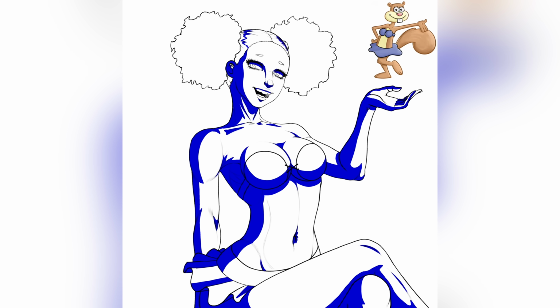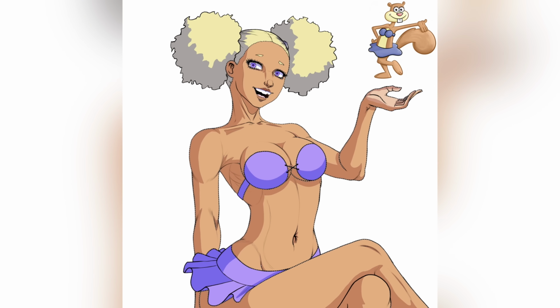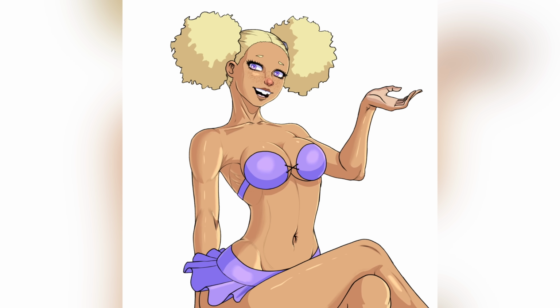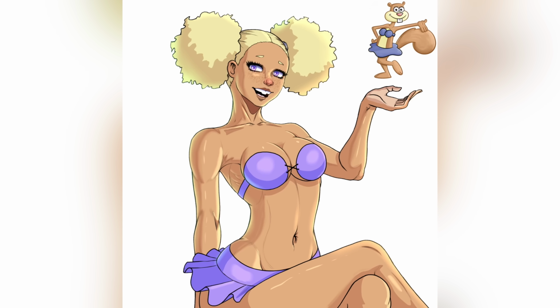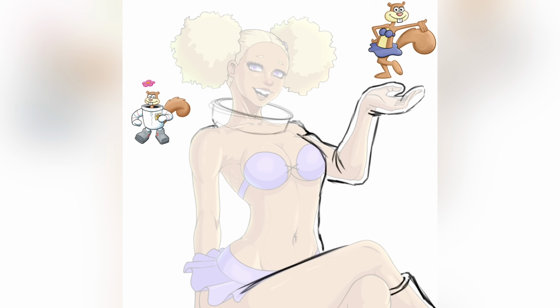Adding in my cell shading, of course, keeping it simple, and adding in the rest of the details here and there, along with the highlights. But like I said, I still wanted her to come across as the character. She is a squirrel, so I decided to give her buck teeth. If you can see her mouth, her two front teeth are larger, just because she's a squirrel, I guess.